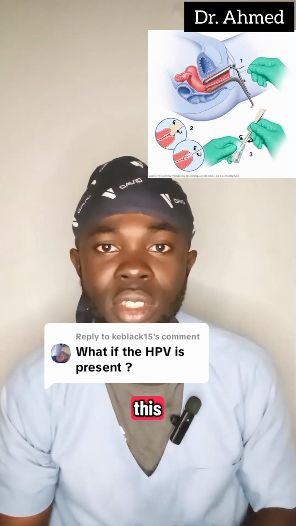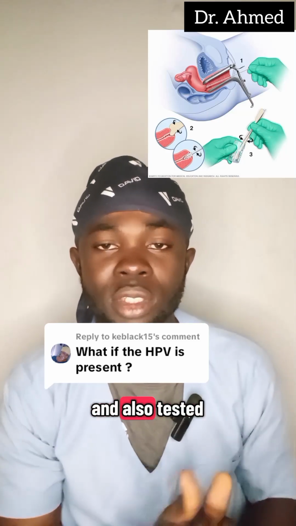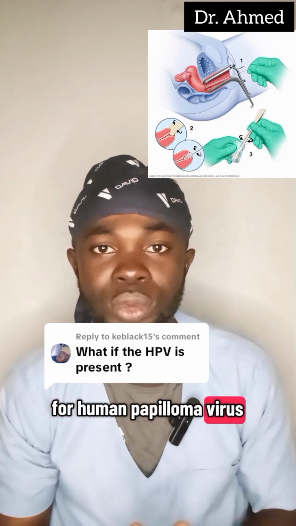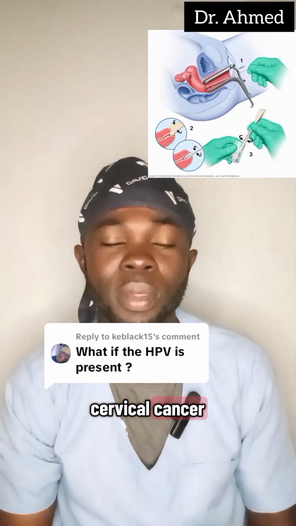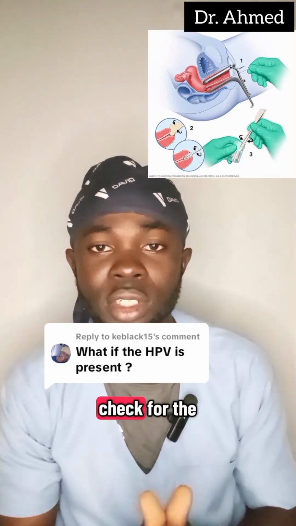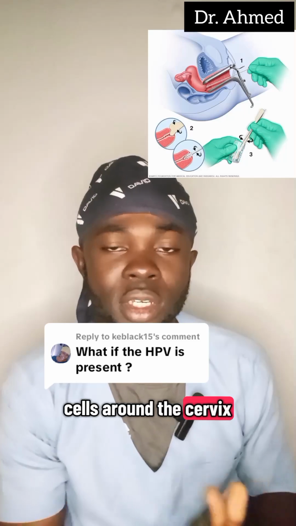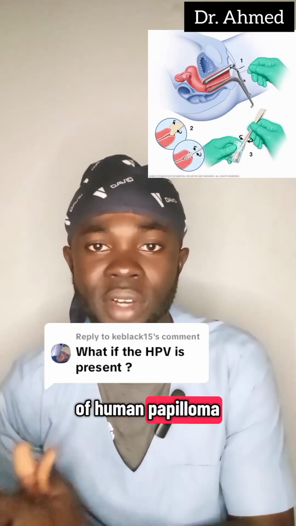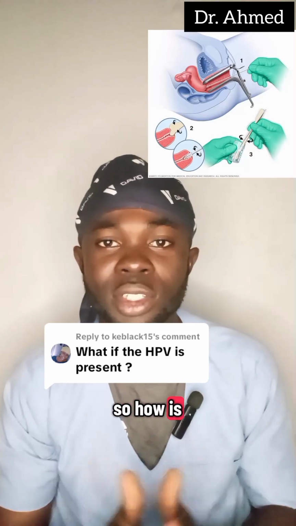And while doing this, part of the cells are taken and also tested for human papilloma virus, which is the main cause of cervical cancer. So two things are done. We check for the nature of the cells around the cervix and also check for the presence of human papilloma virus in the cells. So how is this done?